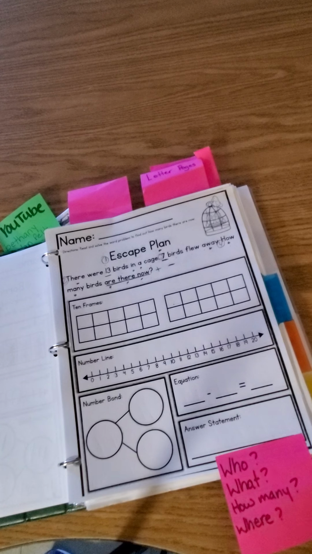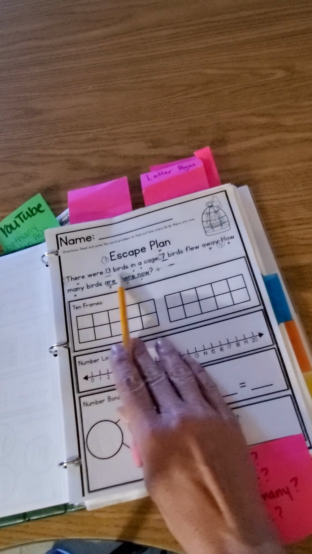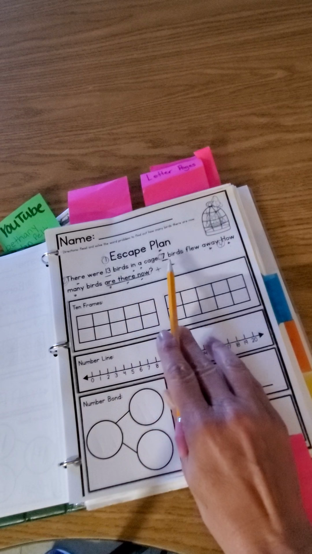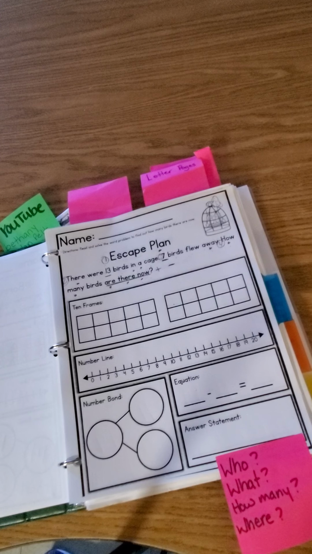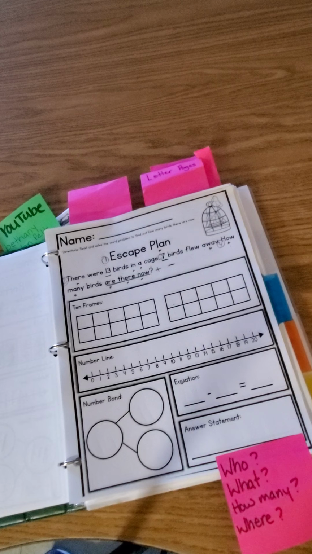Okay, so we've read the escape plan. We've marked our text. We have dotted the information that we can read and what we know. We've underlined our math information. Now we're ready to do our 10 frame. Now, if I'm going too slow for you, or if I don't quite follow what's on our schedule, don't worry about it. If you're doing your part or following me in the video, it's all good. All right, here we go.